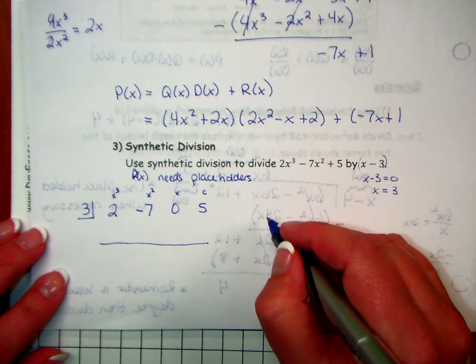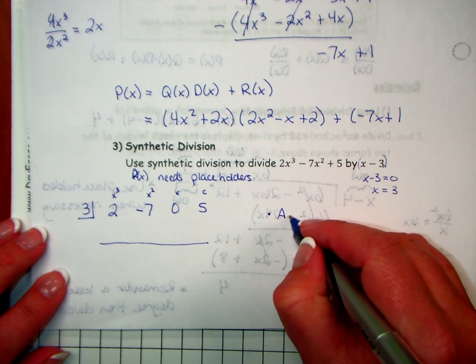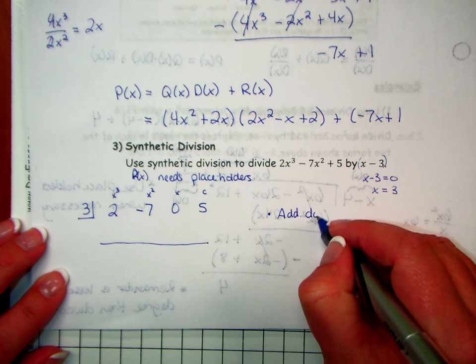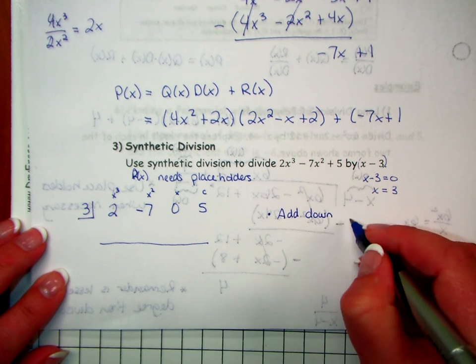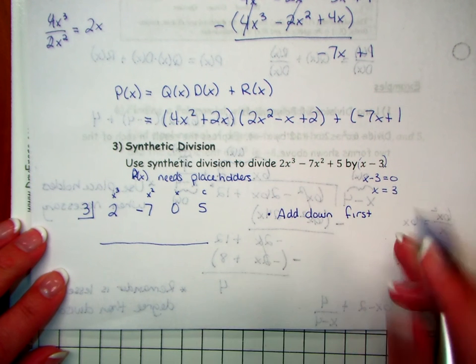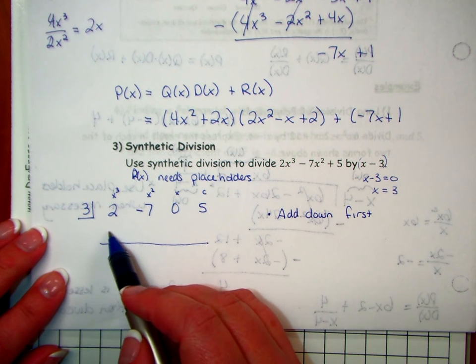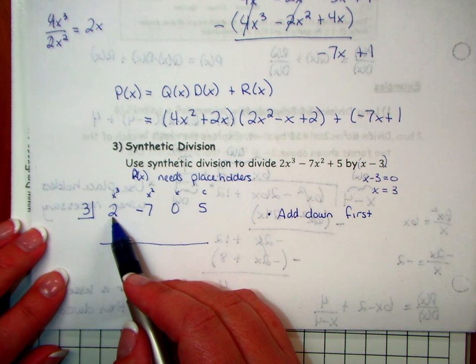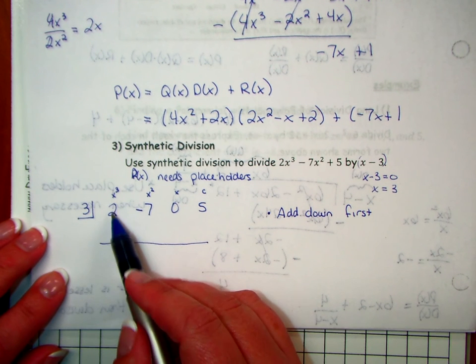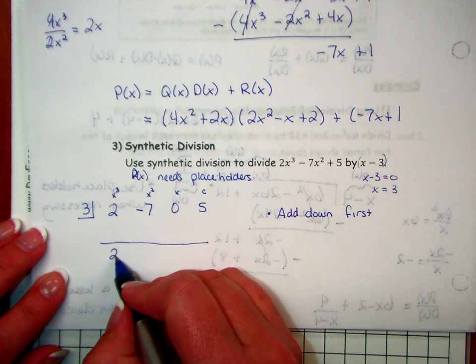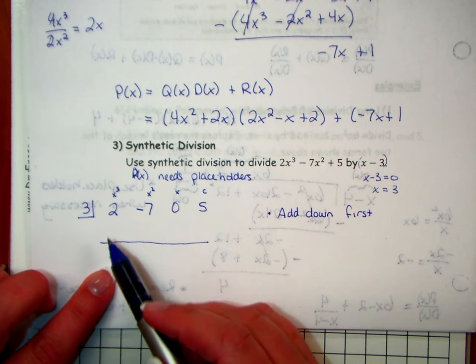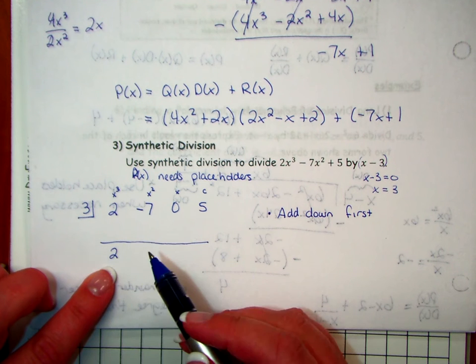Now the first step in synthetic division is we're going to add down first. And we're always going to add down. In long division, we subtract. In synthetic division, we're going to add. So there is nothing here. We're not going to ever put anything here. So we're always just going to bring the 2 down. Okay, so add down first. 2 and nothing is 2.